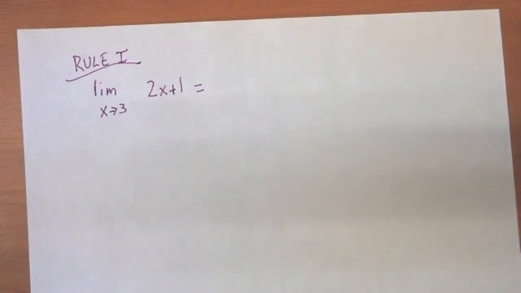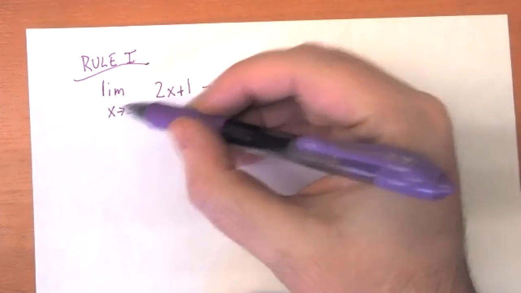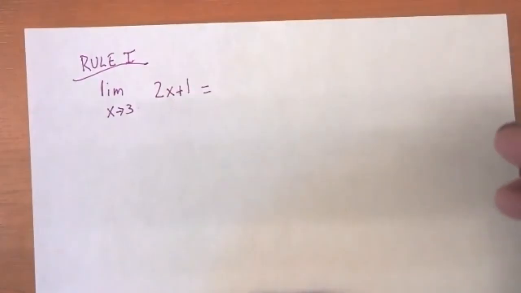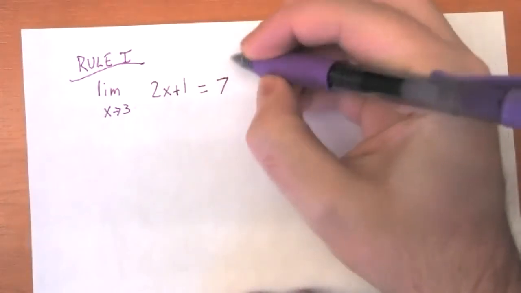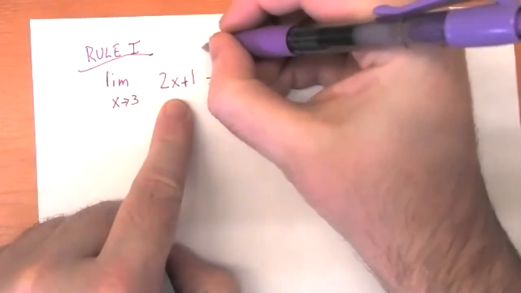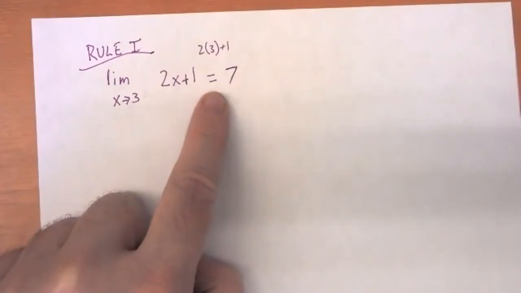7.000002. So Rule 1 just says that if you've got a limit and just plugging in 3 for x gives you an ordinary number, something that you can deal with, then that's going to be your answer. It's just as easy as saying that 2 times 3 plus 1 is equal to 7.